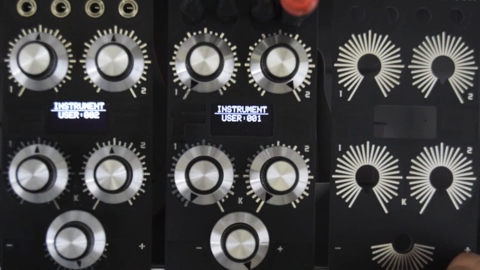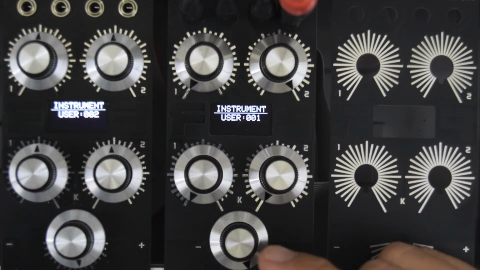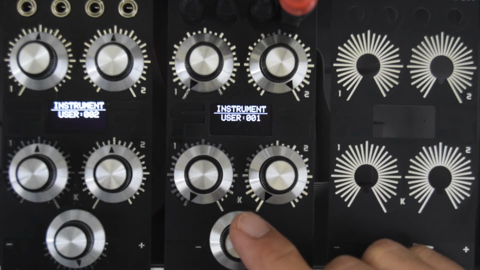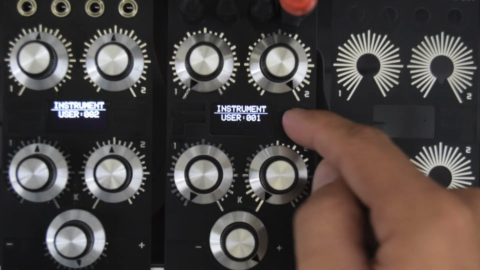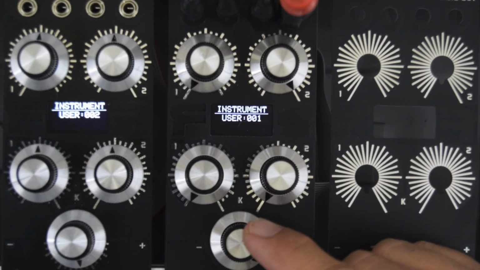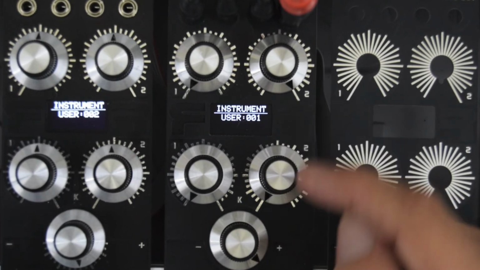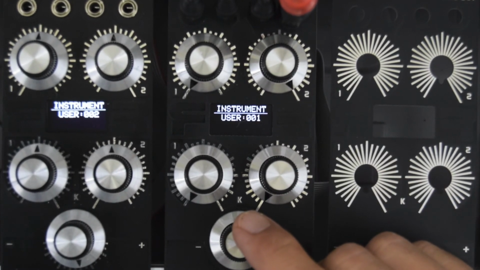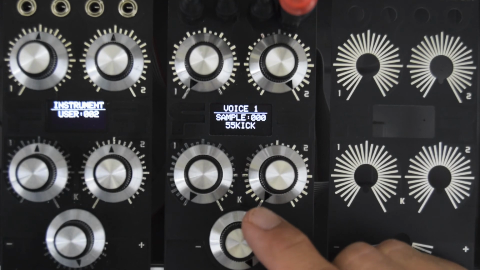In this Transient tutorial, we're going to take a look at the menu system here. And here we see Instrument. This is where we select one of the preset or user instruments. Currently, I've selected a user instrument. And let's take a look here at the menu options.